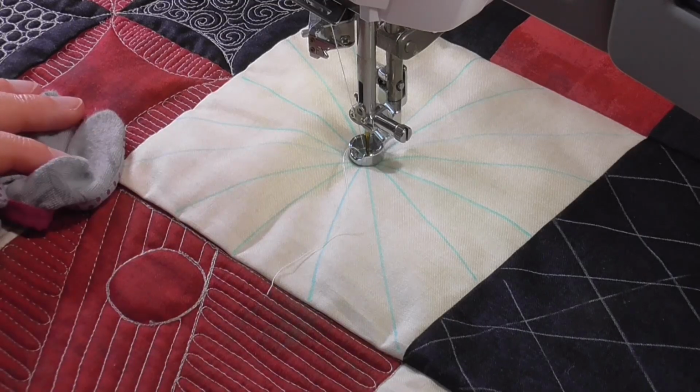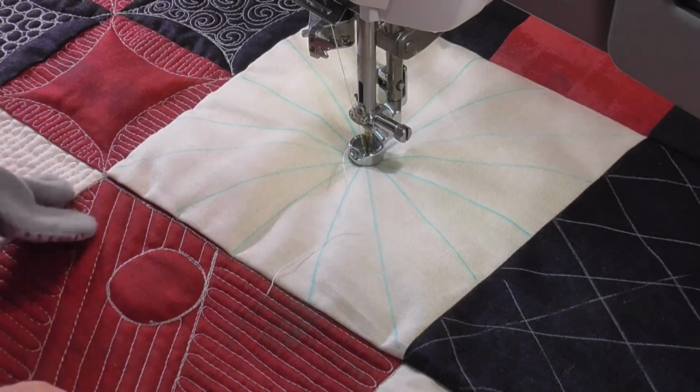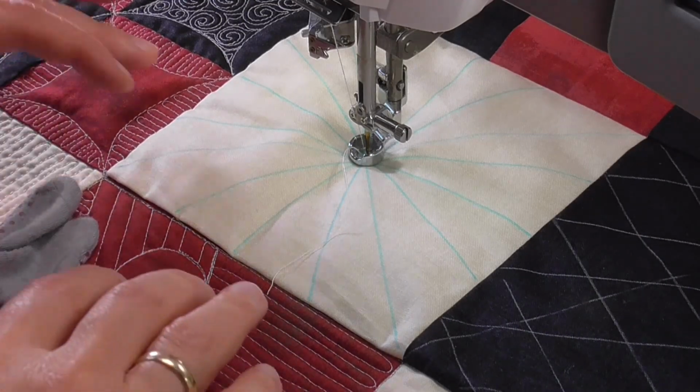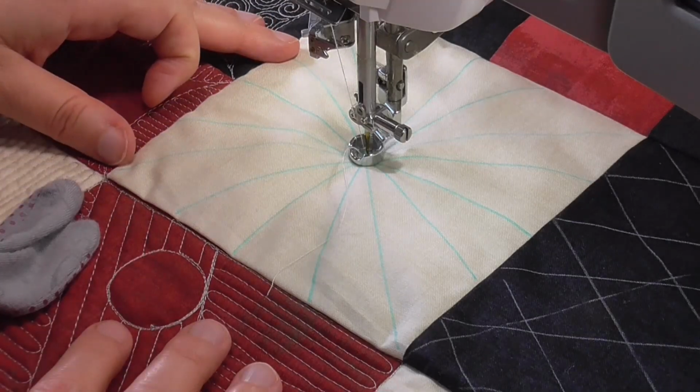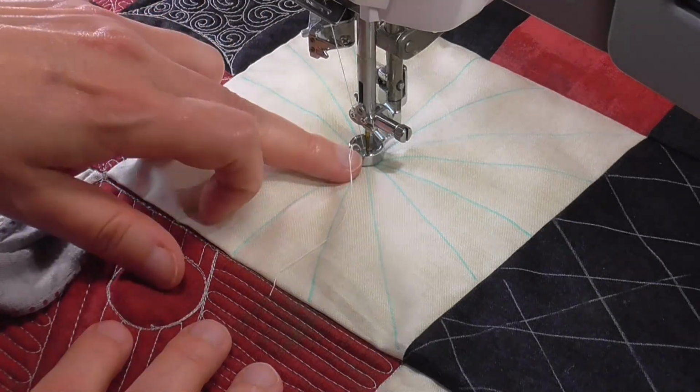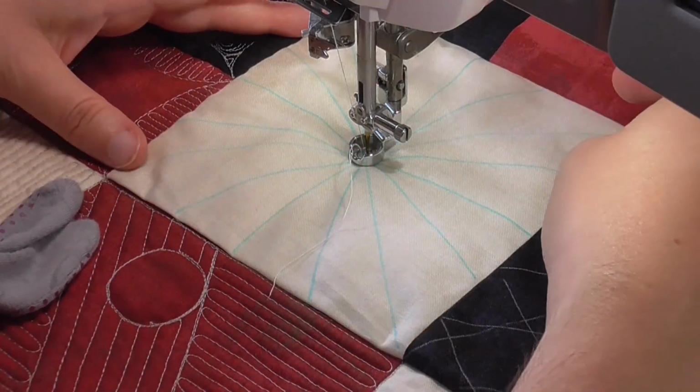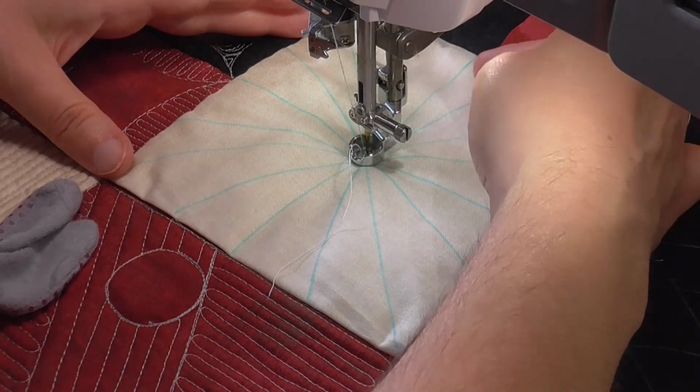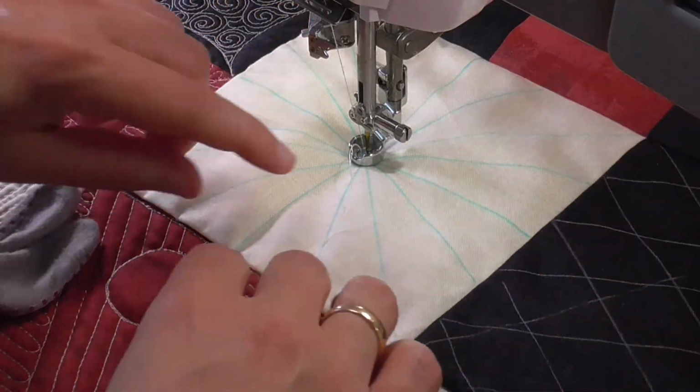So today I am concentrating on different types of grids that we can produce. The first two squares that I want to quilt with you are divided with lines crossing in the center, dividing my square into 16 wedges.